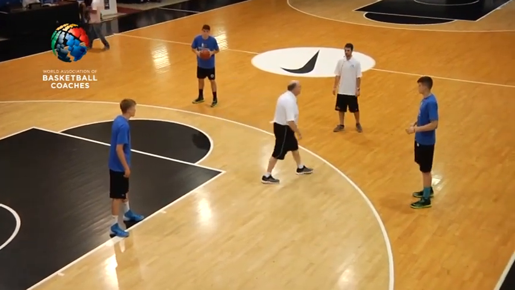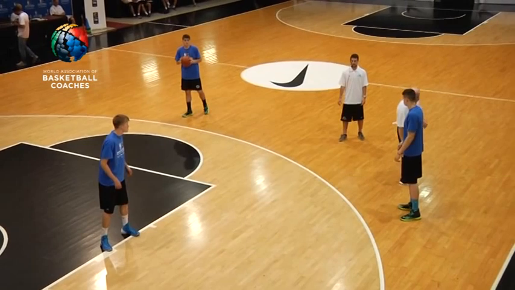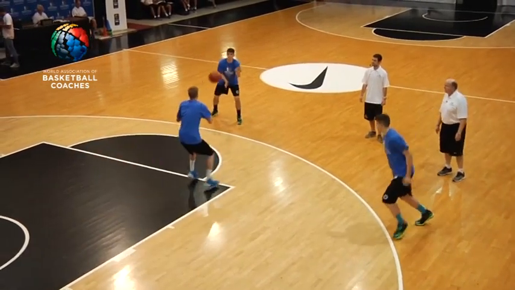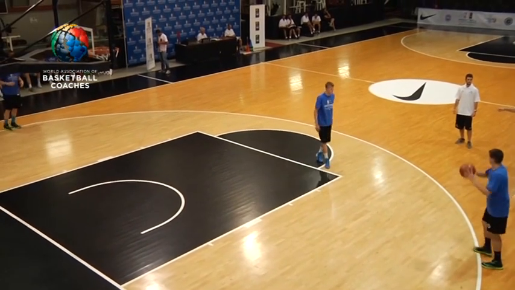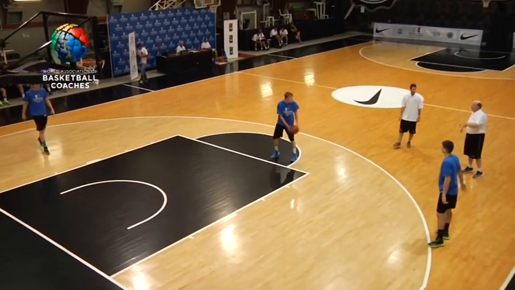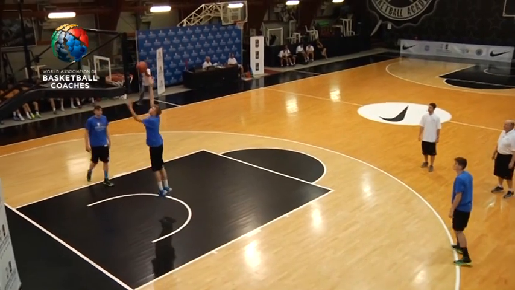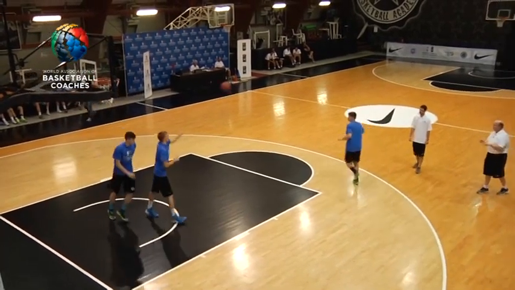So the defense is denying this. Go. Good. Power. Whoops. Give it back. Give it back. Just make a one bounce move to the basket. Go. Good. Okay, do it again. Quick.